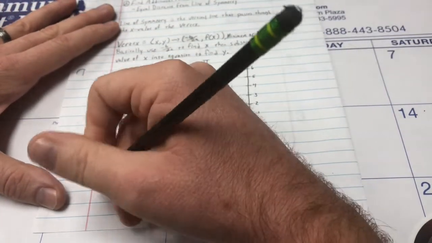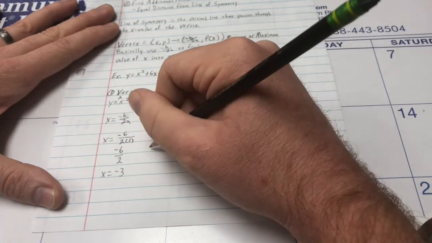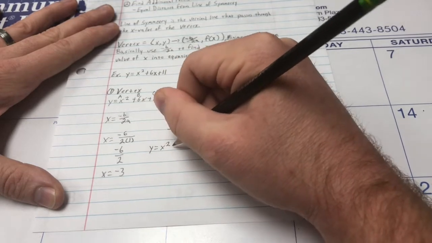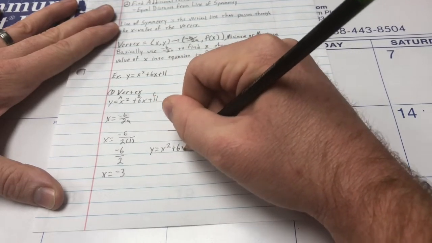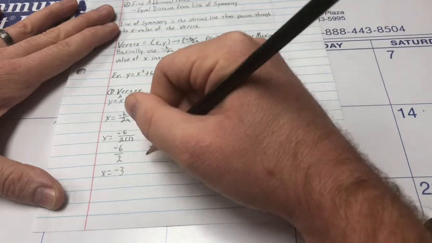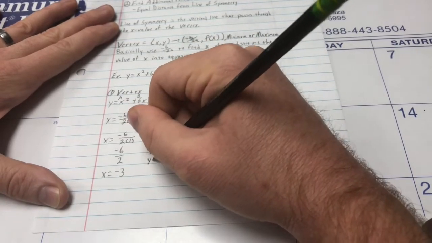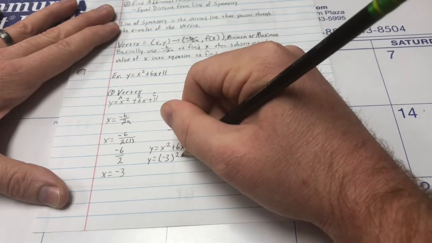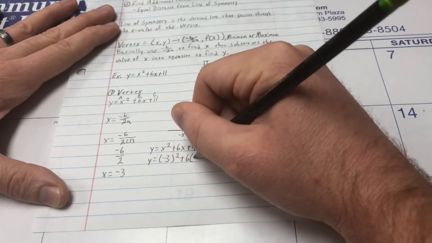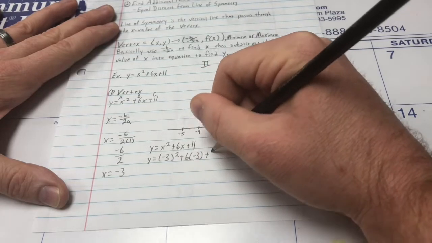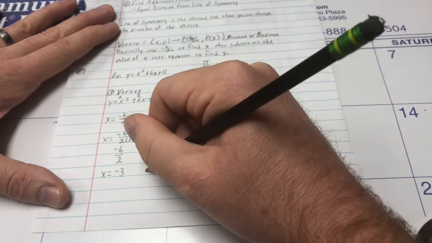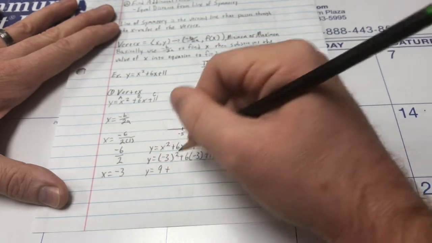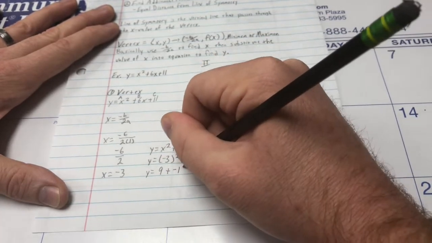To get y, I'm going to let y equals x squared plus 6x plus 11, and I want to replace all my x's with my negative 3, because that is what x equals. Y equals 9 plus negative 18.